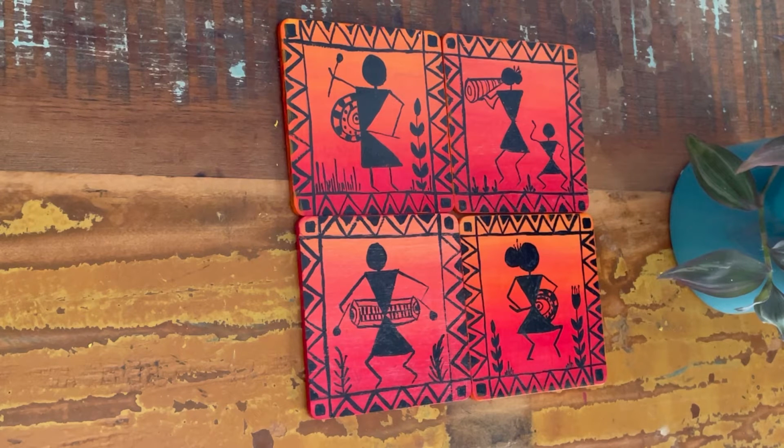Since farming is their main way of life and a large source of food for the tribe, there are various elements of nature present in their paintings as well. They greatly respect nature and wildlife for the resources that they provide them.